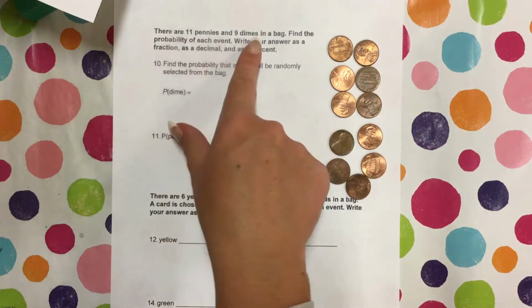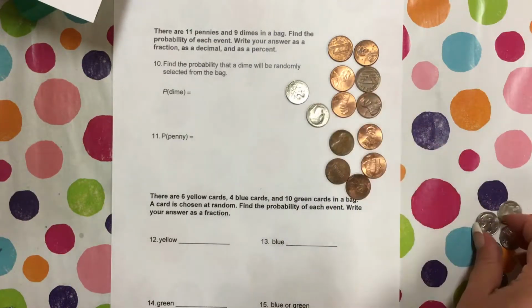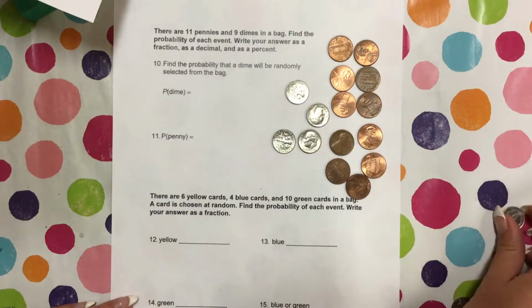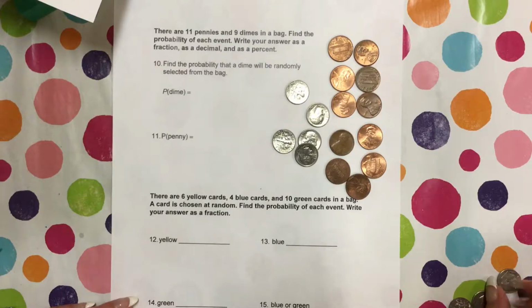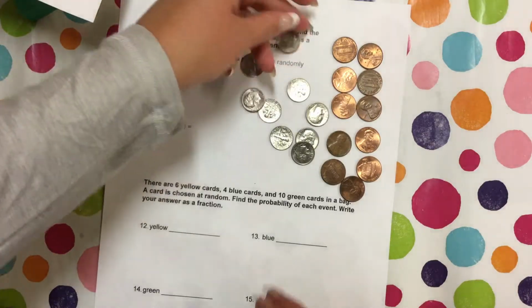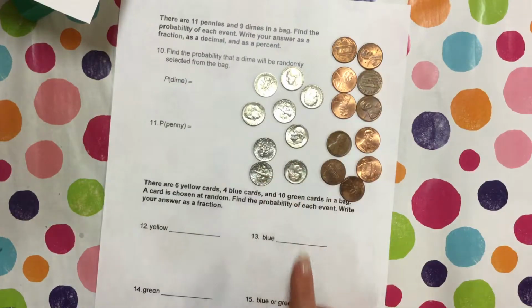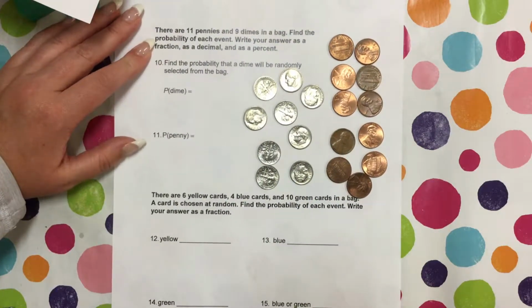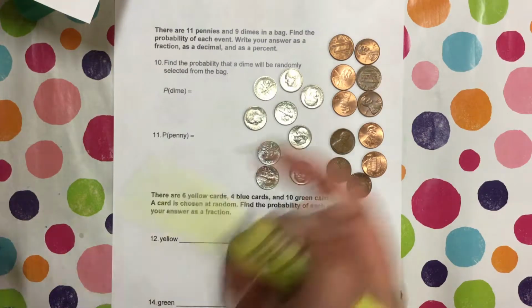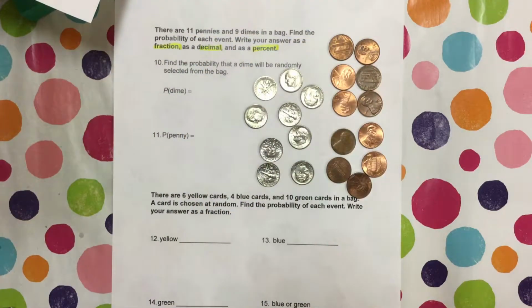Okay, so there's 11 pennies and 9 dimes in a bag. 1, 2, 3, 4, 5. This is getting ridiculous. Okay, I know there's a faster way. There we go. 6, 7, 8, 9. Okay? So they're in a bag. So we have 11 pennies and 9 dimes in a bag. Find the probability of each event. Write your answer as a fraction, decimal, and percent. So we need to do that again. Fraction, decimal, and percent. Okay, cool.